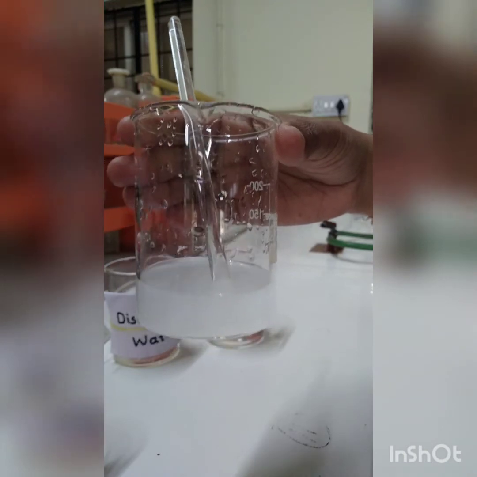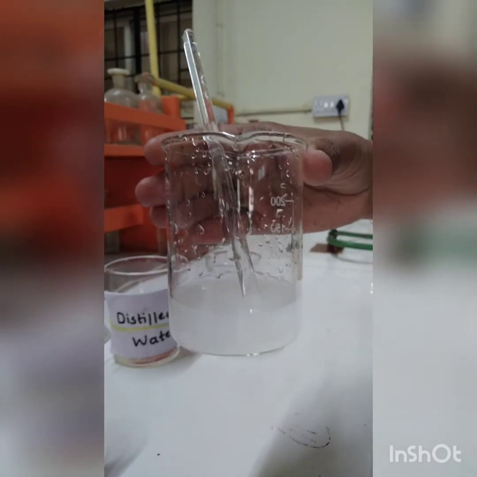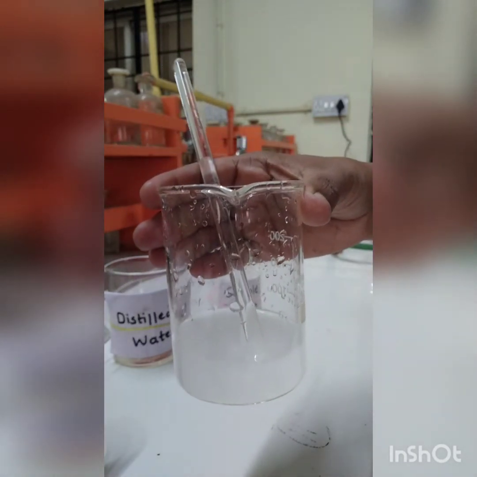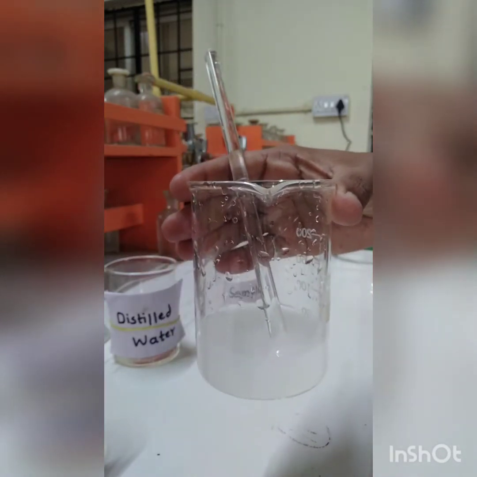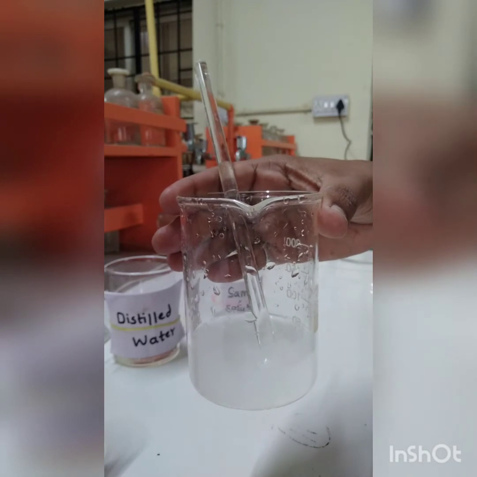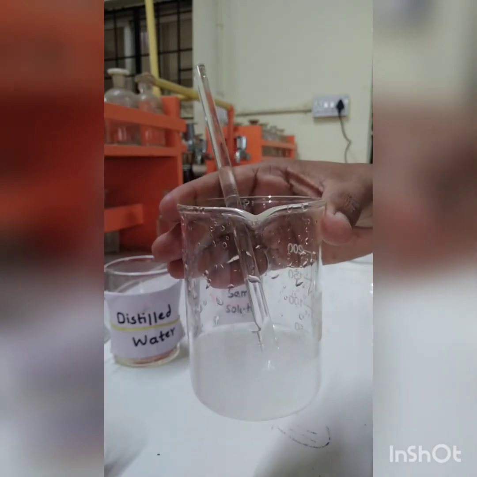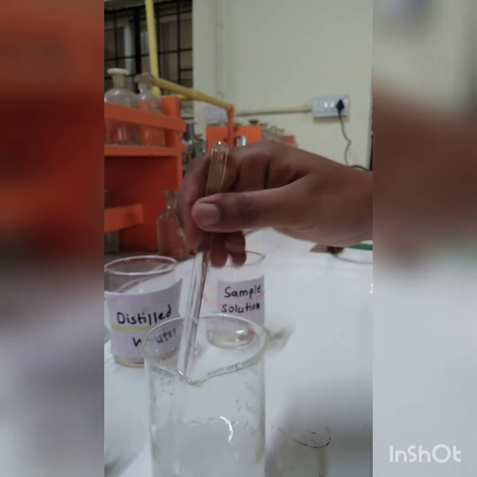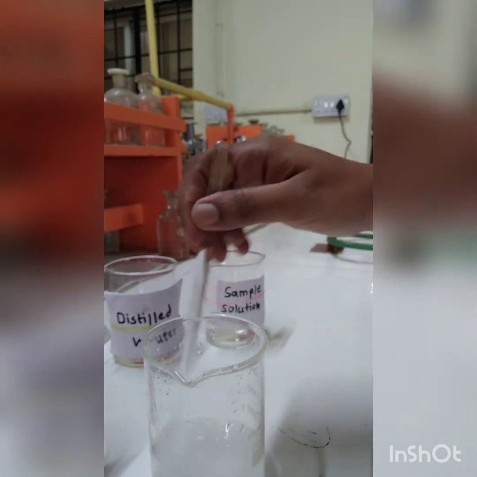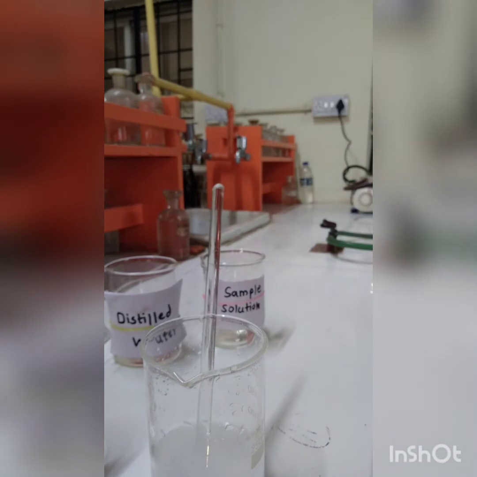Now we are going to heat this precipitate with the mother liquor, and that process we call the digestion of precipitate. After digestion we are going to filter this precipitate through a Gooch crucible, and wash it with hot distilled water.